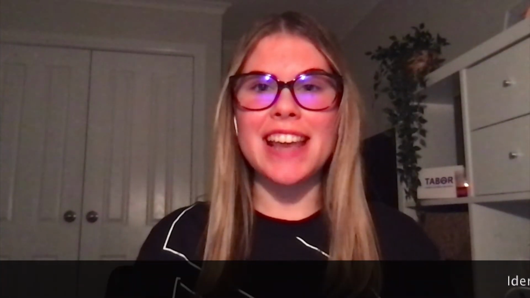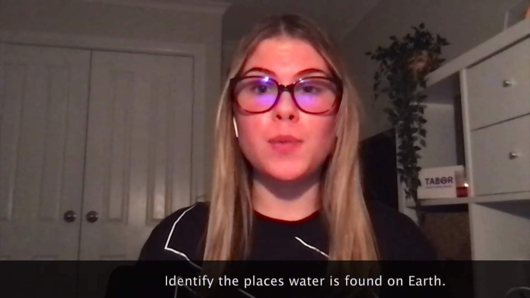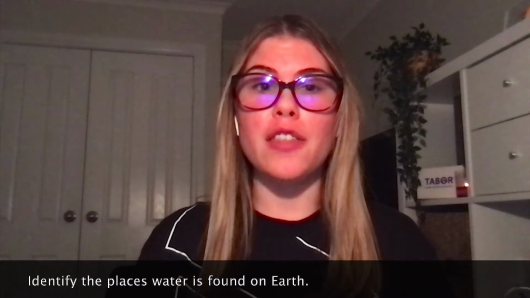The second lesson outcome acknowledges that students will be able to identify the places water is found on Earth. The final activity which students would engage with using the Merge Cube is called Where's the Water? This activity allows students to engage with an interactive earth showing a variety of locations where water is found. One benefit of using the Merge Cube is that students can work through the learning activity at their own pace and at their level of understanding.